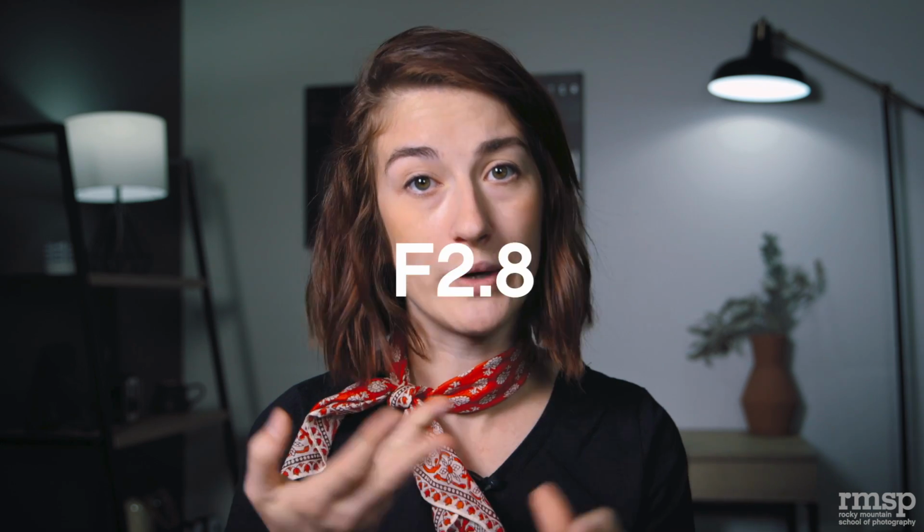This is really important because if you're trying to achieve a soft background, you're generally going to want a wider aperture. But remember that a wider aperture is actually delineated with a smaller number. So for instance, wide apertures are usually f2, 2.8, f4. Those are wide apertures that will create a shallow depth of field.